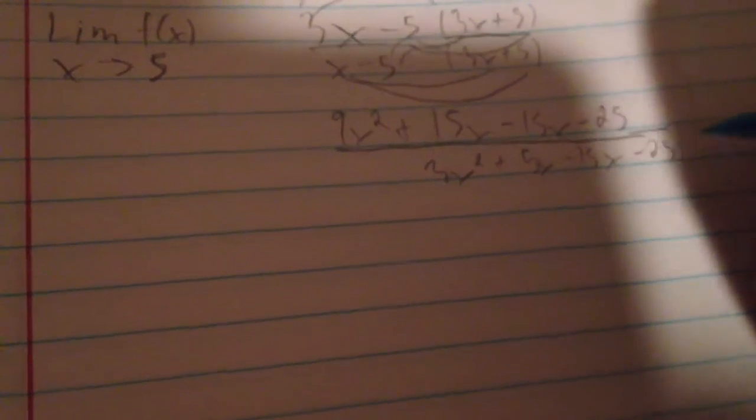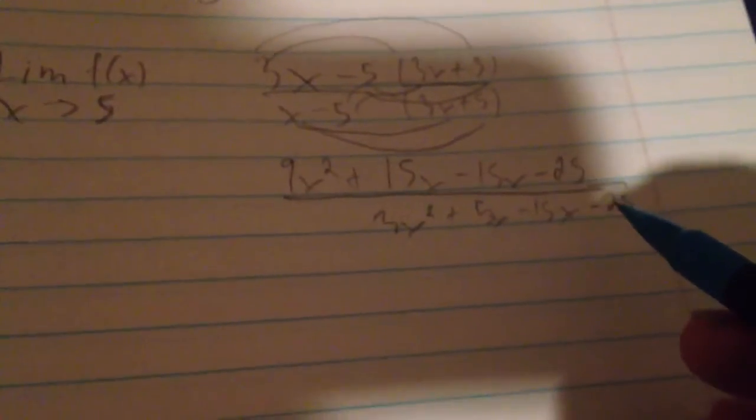3x squared plus 5x minus 15x minus 25. So we got all this now.